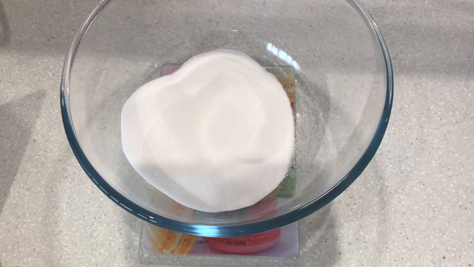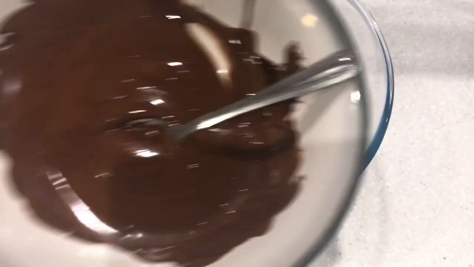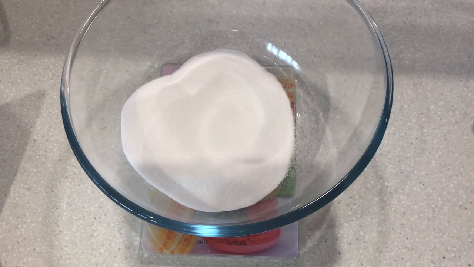Okay guys, I've got the melted chocolate here. I'm going to put it to one side.